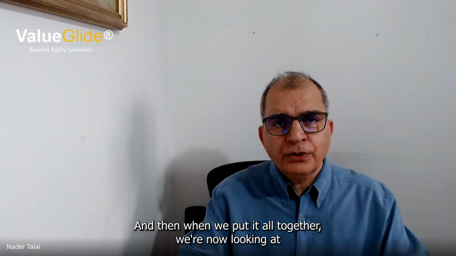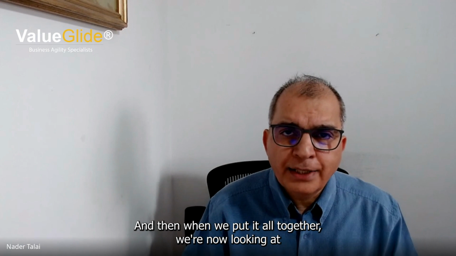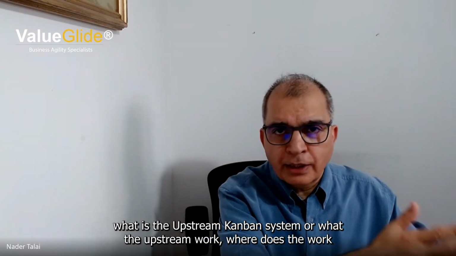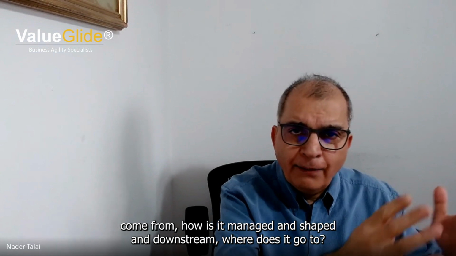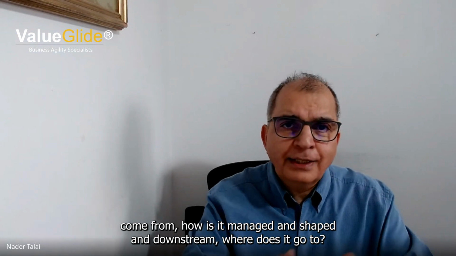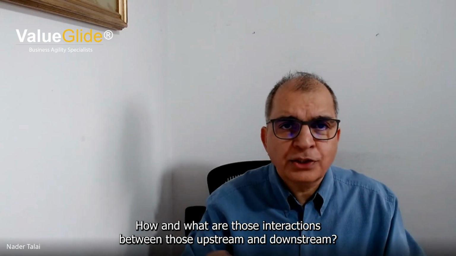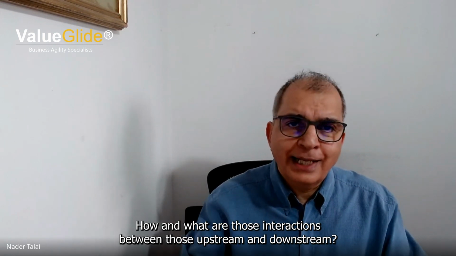And then when we put it all together, we're now looking at what is the upstream Kanban system, or the upstream work, where does the work come from? How is it managed and shaped? And downstream, where does it go to? And what are those interactions between those upstream and downstream?